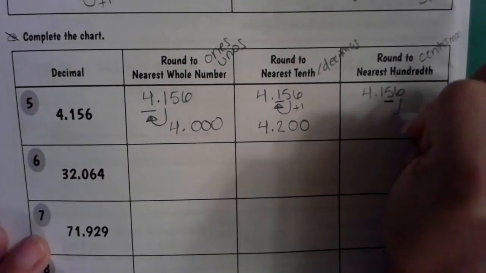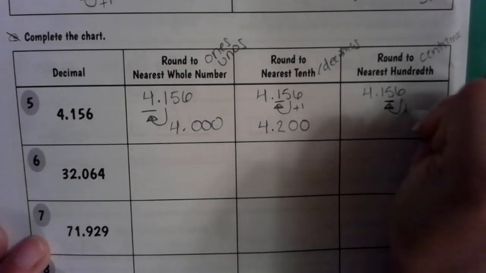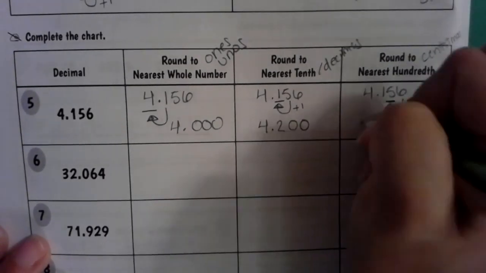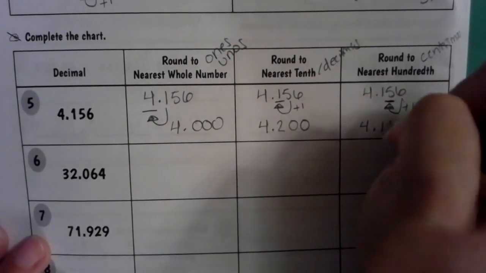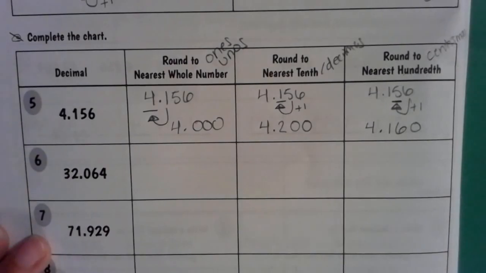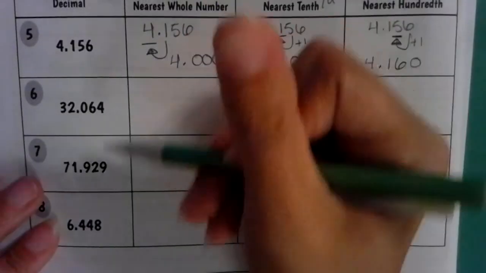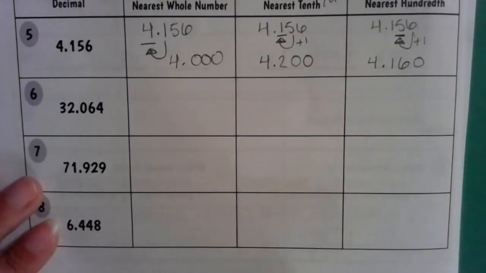Look to the right. 6 is cinco o más, 5 or more, so it's going to tell the 5 to go up 1. The 5 becomes a 6, the rest 0. Students then did the same things and completed each of these numbers.